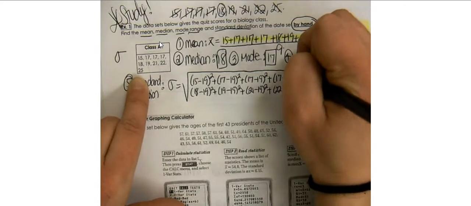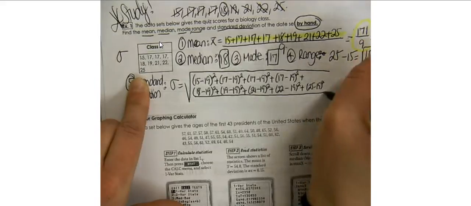Plus, my next value is 17. 17 minus 19 squared. Plus, my next value is 18. 18 minus 19 squared. Plus, my next value is 19. 19 minus 19 squared. Plus, my next value is 21. 21 minus 19 squared. Plus, my next value is 22. 22 minus 19 squared. Plus, we have 25 minus 19 squared. This is all over 9, since we had a total of 9 values.